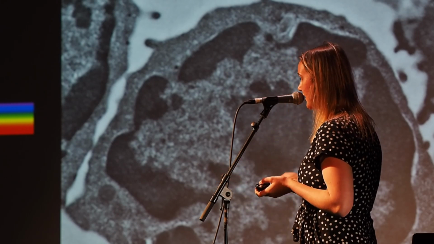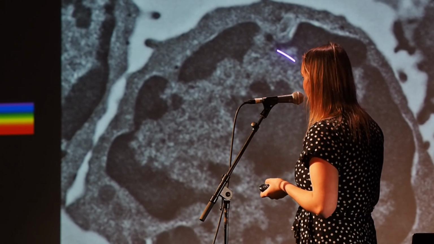So by using our laser power, we can actually not only understand the neighbourhood, but we can start to build a pathway that we need to follow in order to understand where to find the genes that our cells are interested in.